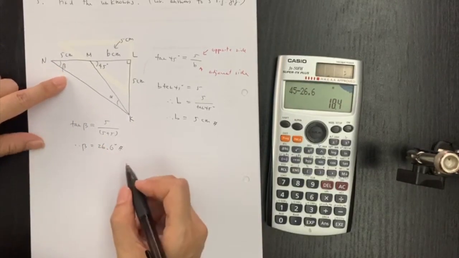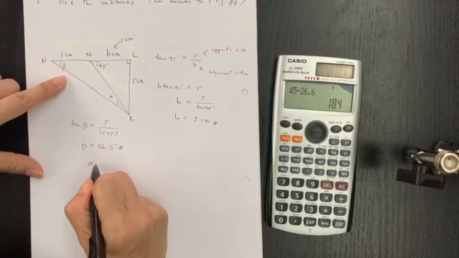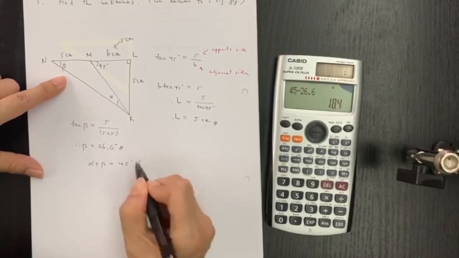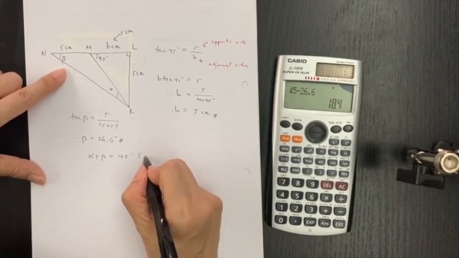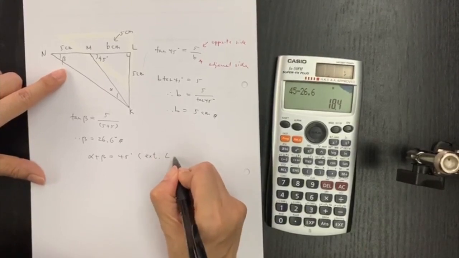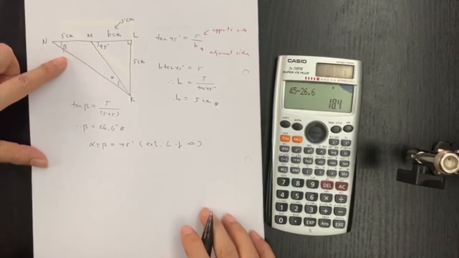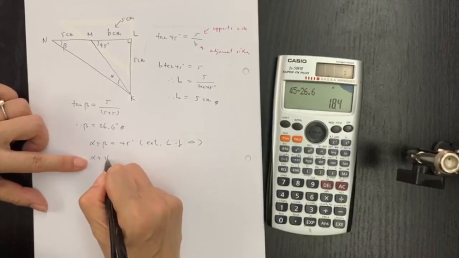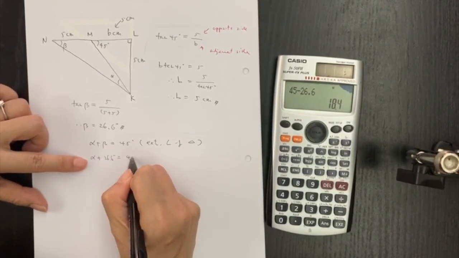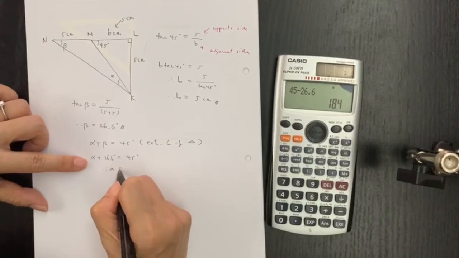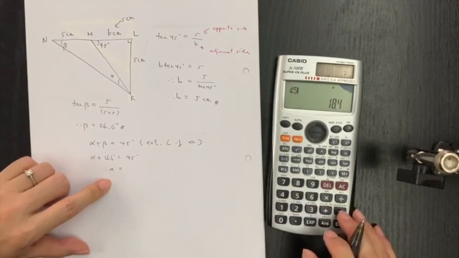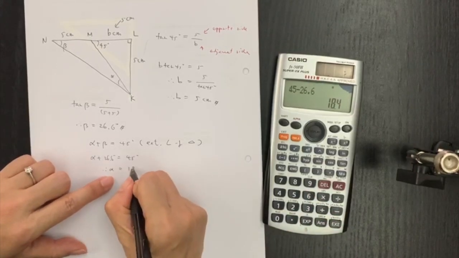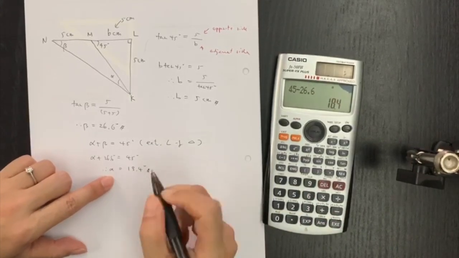So I can link them up in this way, saying that alpha plus beta is equal to 45. Do you remember which reference we use? Which is the exterior angle of a triangle. Now I can do substitution. So beta is 26.6 degrees and this is 45. So what is alpha? That would be 45 minus 26.6. So alpha is equal to 18.4 degrees.